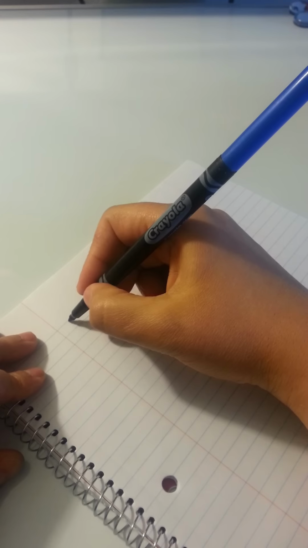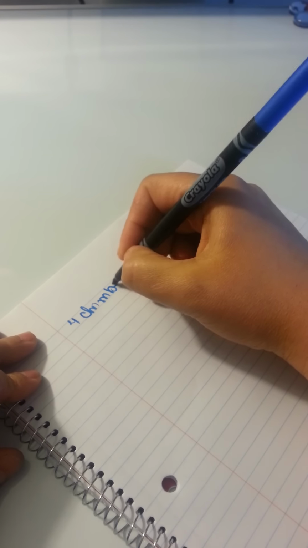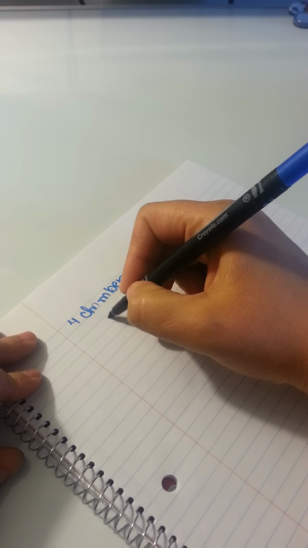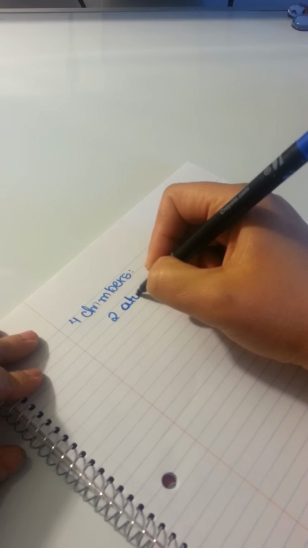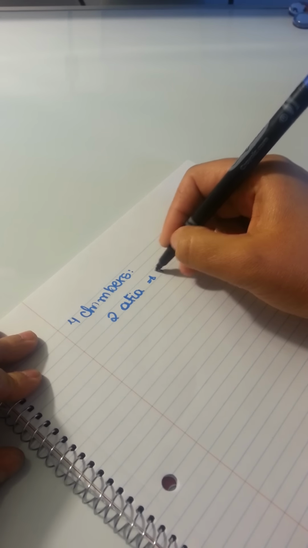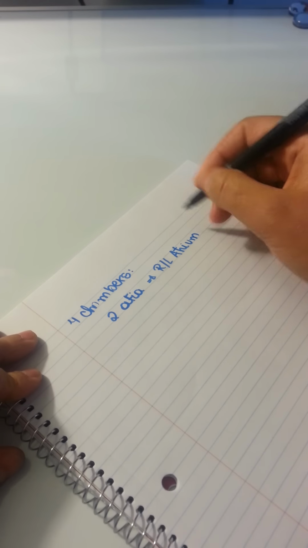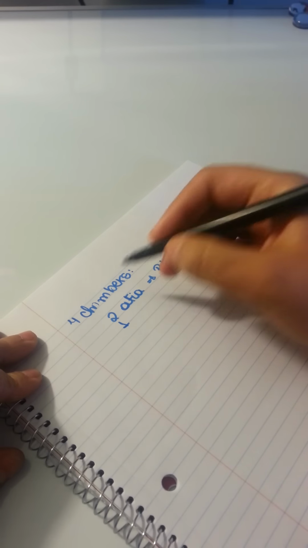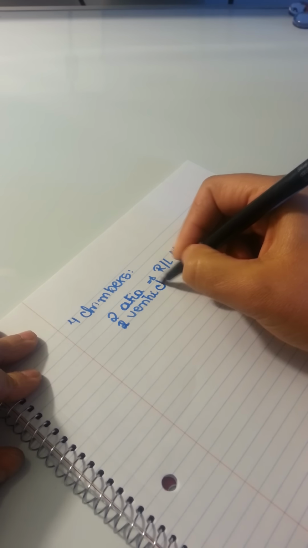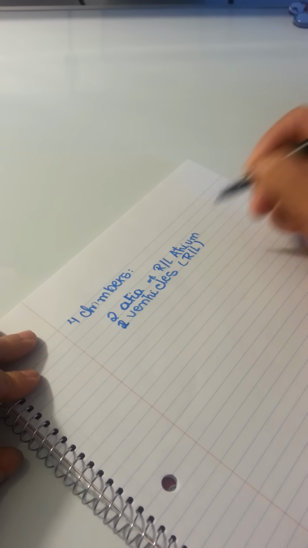So the heart has 4 chambers, and they are 2 atria, because it's plural. If it was singular, it would be right and left atrium. We have 2 ventricles. And then it would be right and left ventricles.